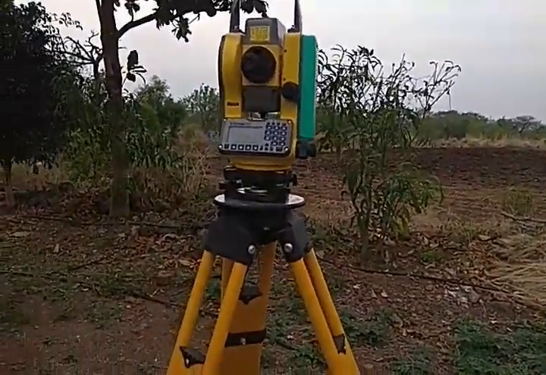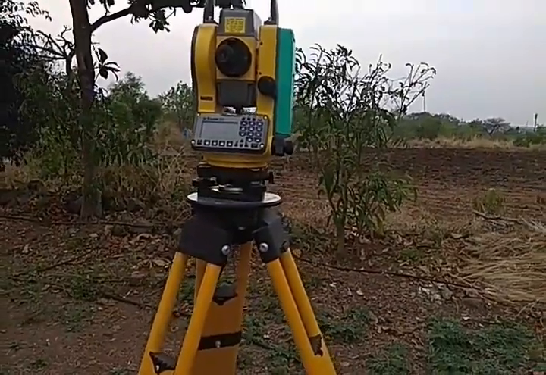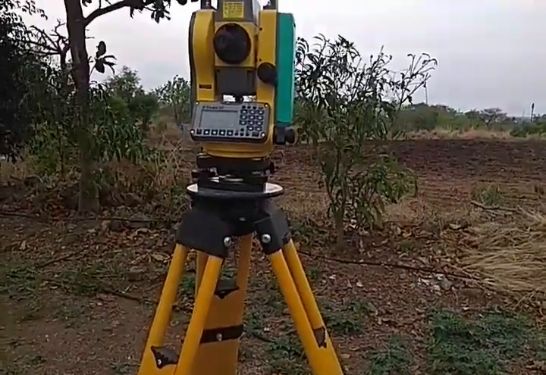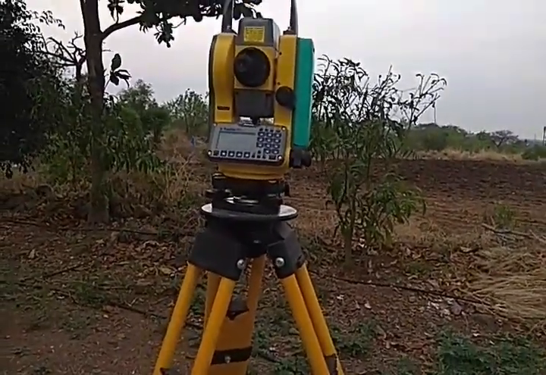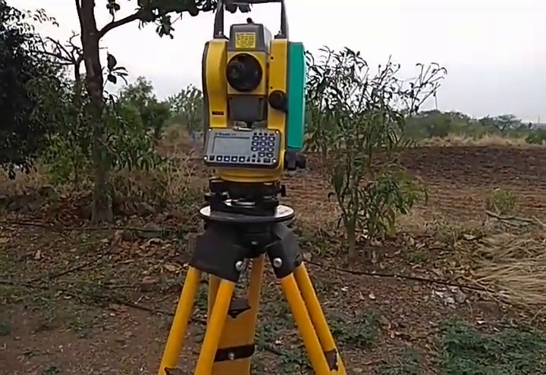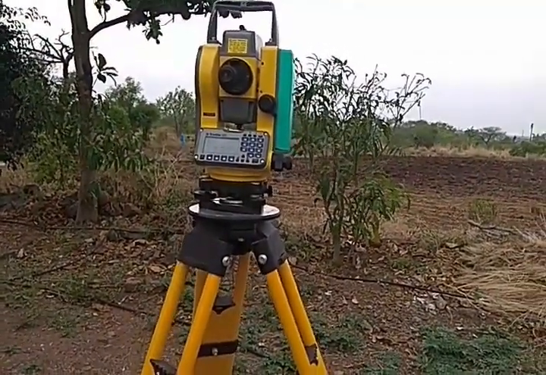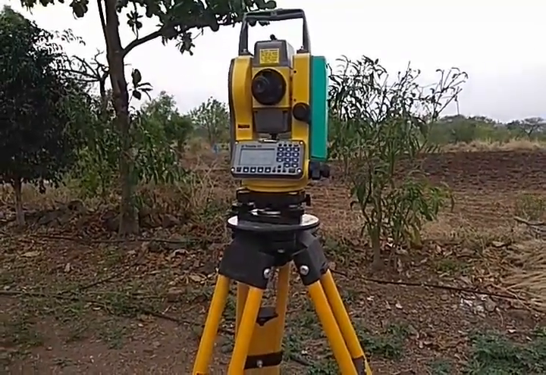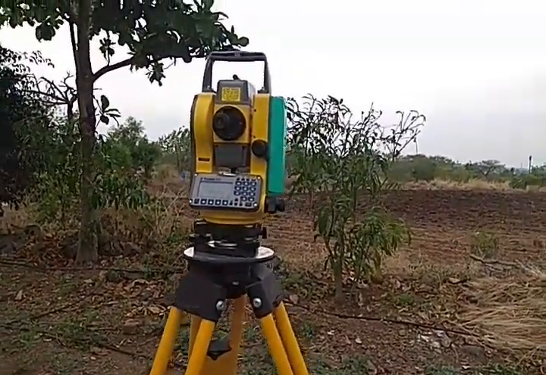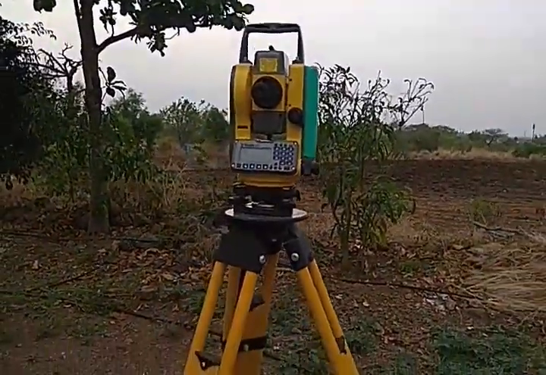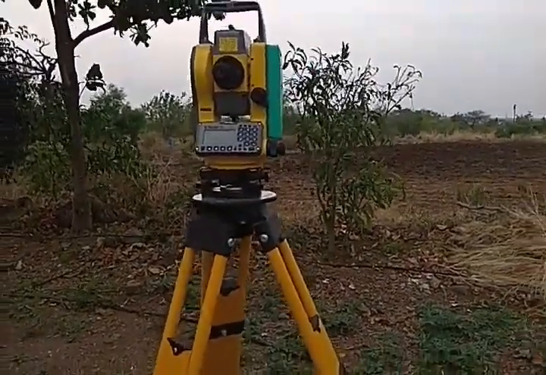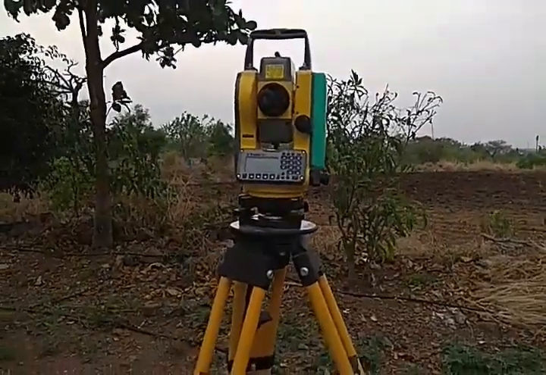Now this equipment doesn't have a prismatic compass, so I cannot find out the north direction. Either you can take any permanent object as an arbitrary reference point, or before starting the total station surveying, you can establish a prismatic compass or any equipment which can give you the north direction.